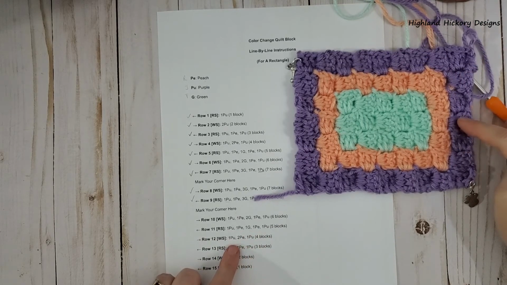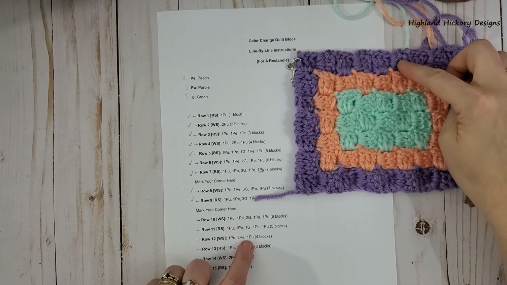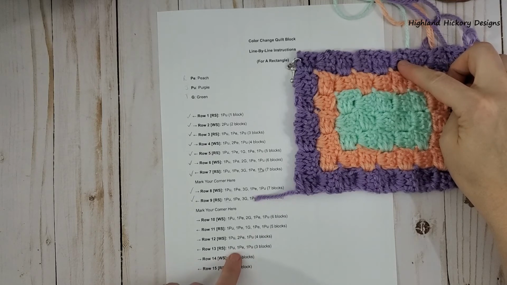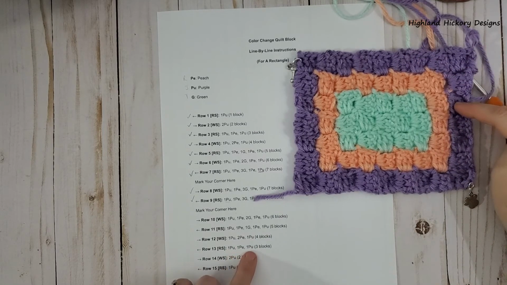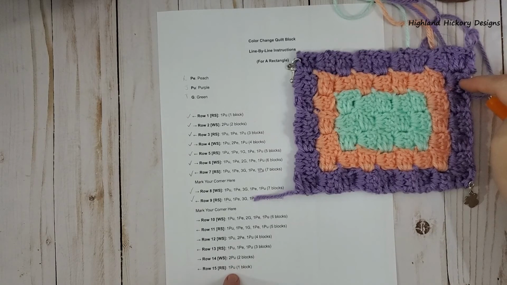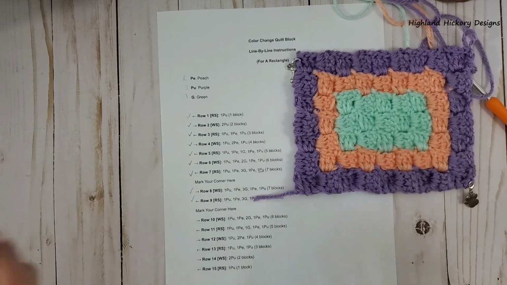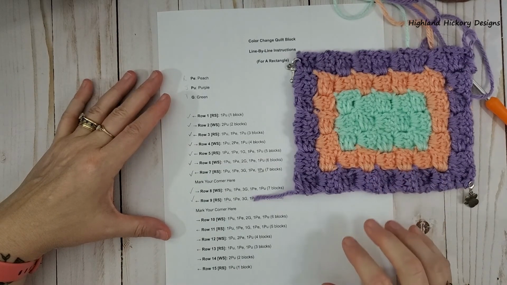Row 12, 1 purple, 2 peach, 1 purple. Row 13, 1 purple, 1 peach, 1 purple for 3 blocks. And the last 2 rows, row 14, 2 purple blocks, and row 15, 1 purple block. And that's it. That's how you would read the line by line instructions for a rectangle for corner to corner.